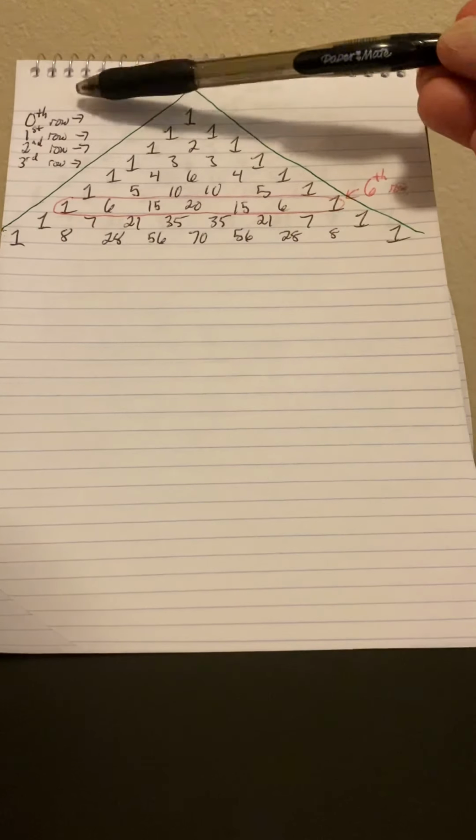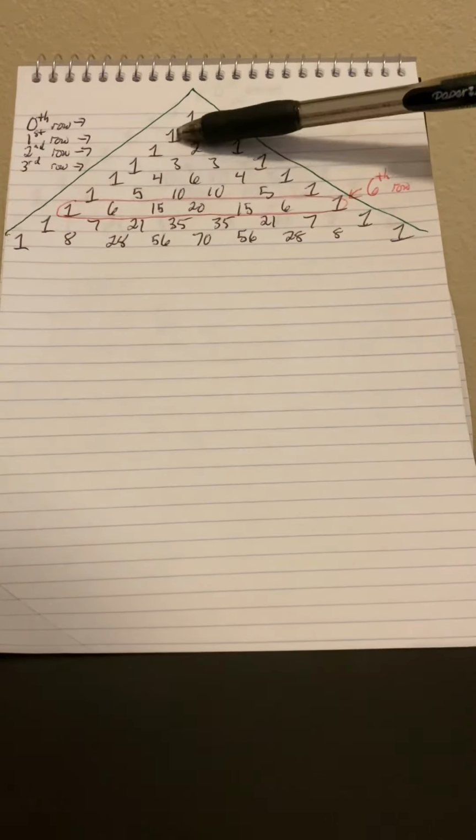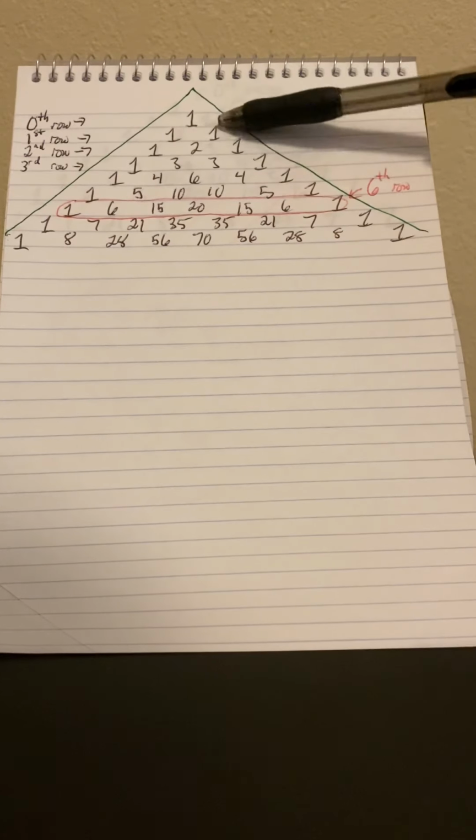Now, here we have it. It may be a little too small for y'all to see, but hopefully you'll make sense of it. We call this the zeroth row. First row is the 2 1s here, that's the first row. 1, 2, 1 is the second row.